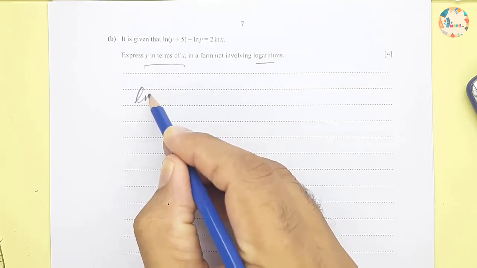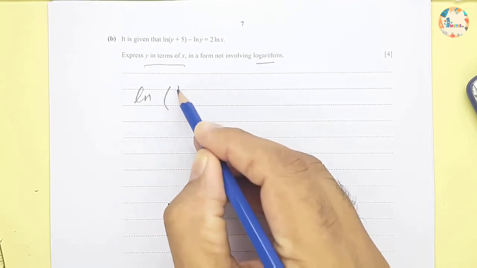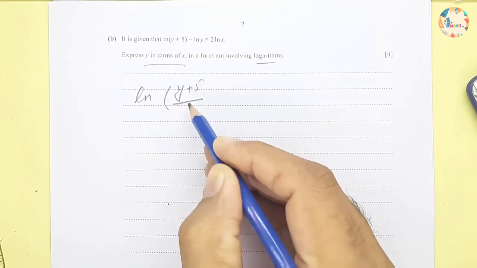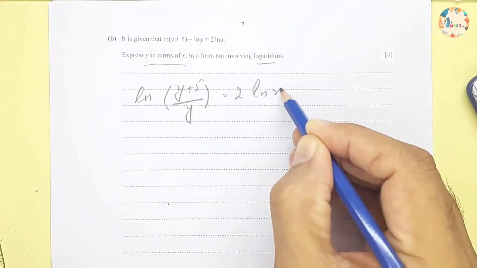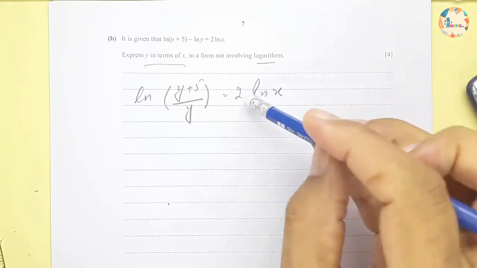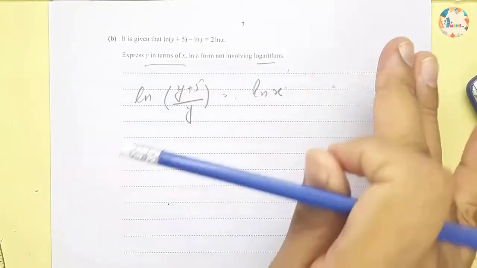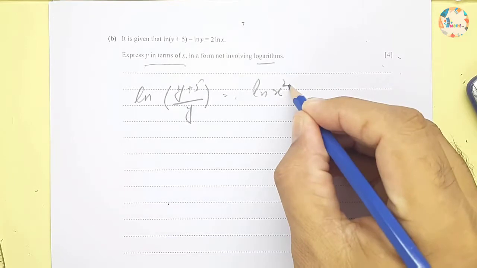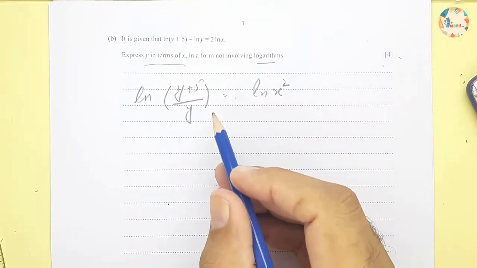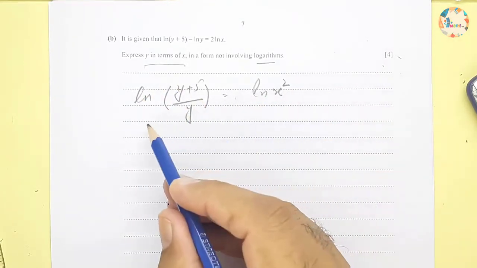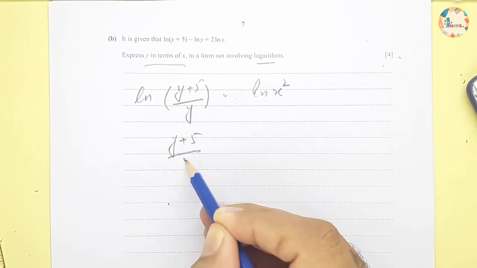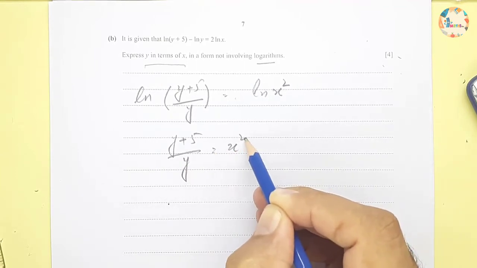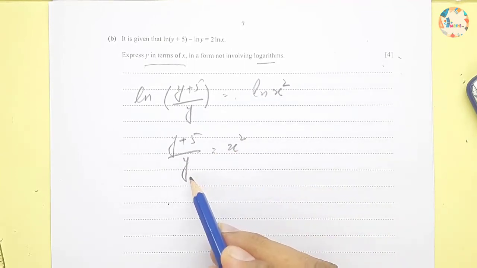So we'll write log of (y plus 5) over y is equal to 2 log of x, and this 2 in 2 log of x we can also shift as a power. Now we can leave log on both sides or take anti-log on both sides. So leaving log, this will be (y plus 5) over y is equal to x squared, and we can basically find the value of y also.